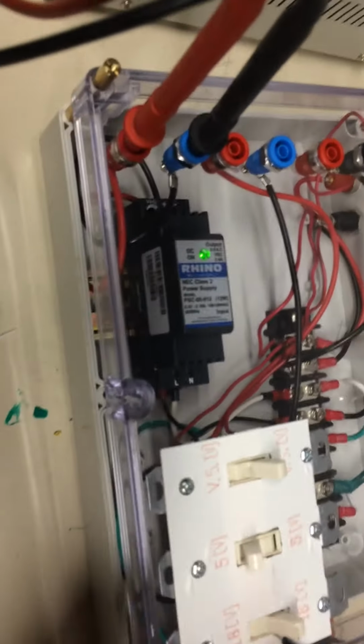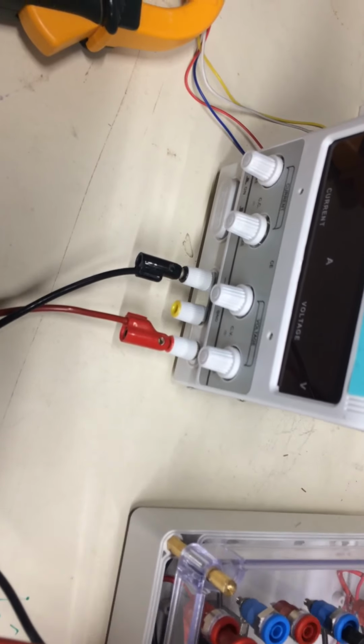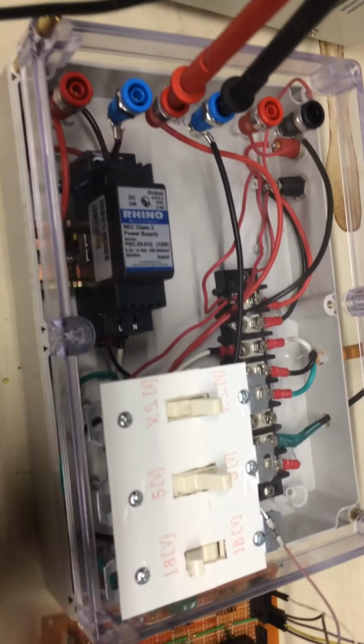Once I have it, I will disconnect the 5 volts and go to the 18 volts. There you go, connected. Let's see the power: 18 volts, oscillating between 18 and 19.